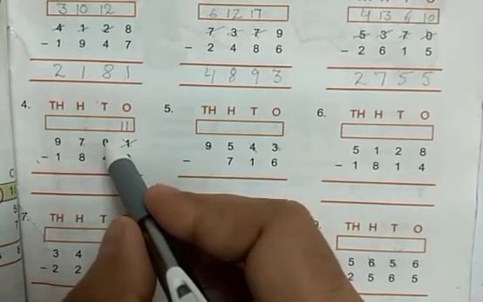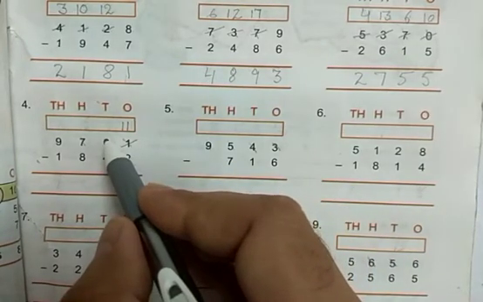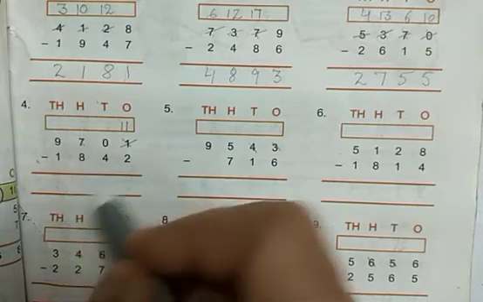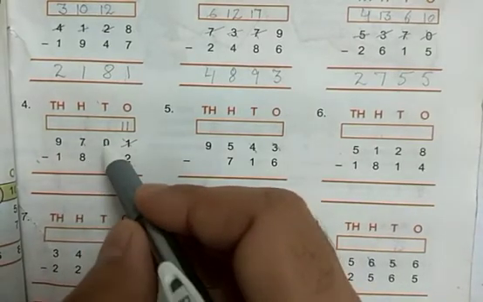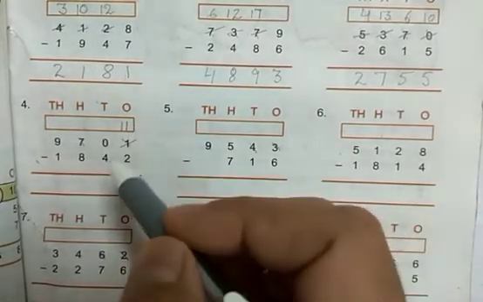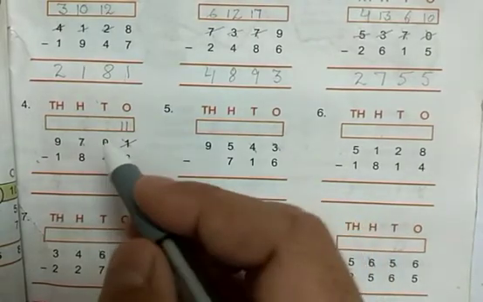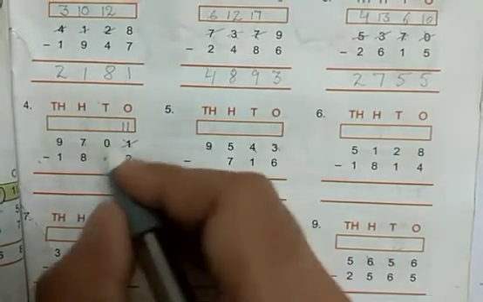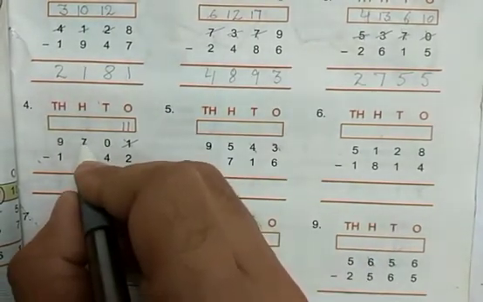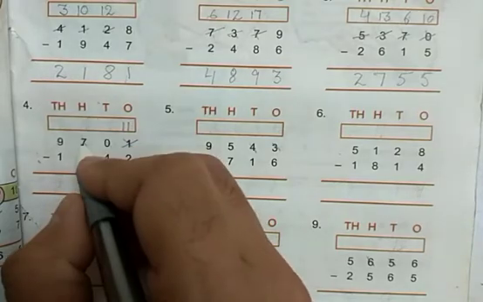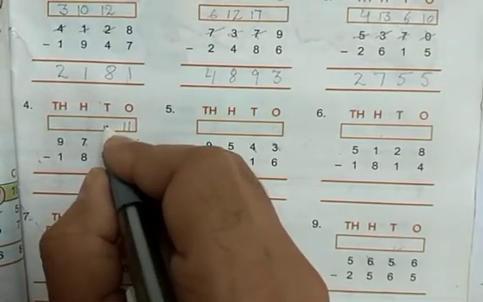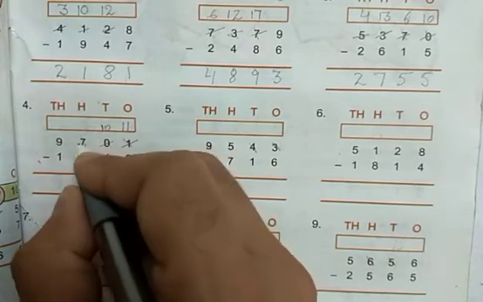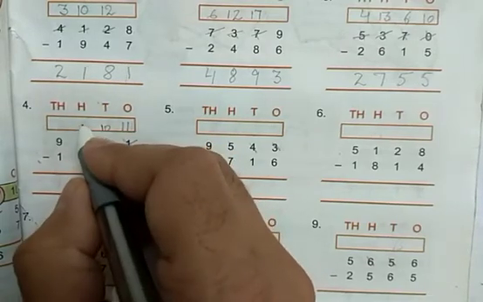So first of all, this 0 has to borrow from someone else so that it can give to 1's place. So first of all, this 0 will borrow from this 100 place, that is 7. So it will become 10 first. And what will be left over here is 6.